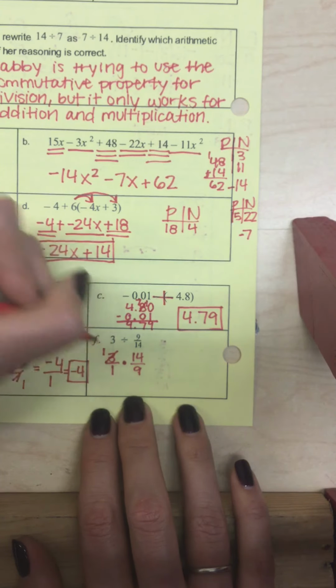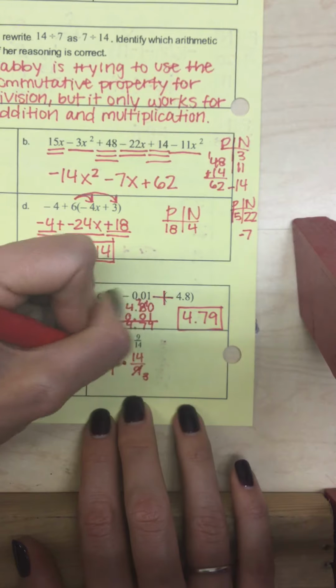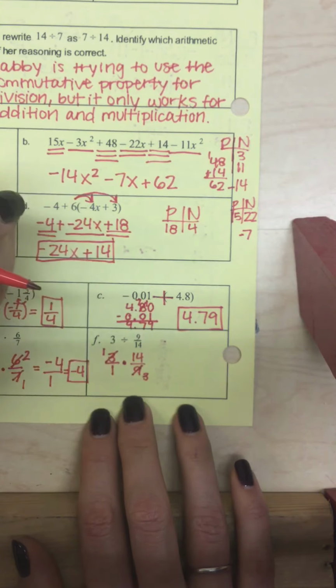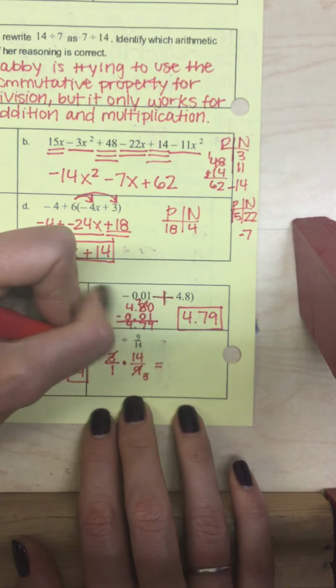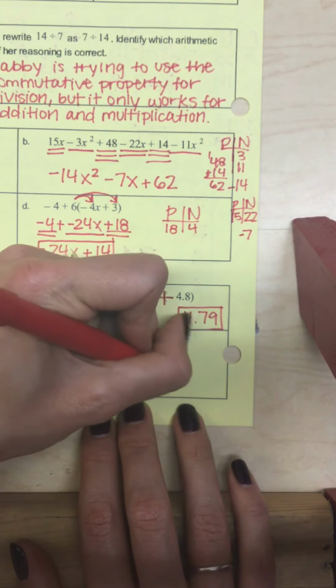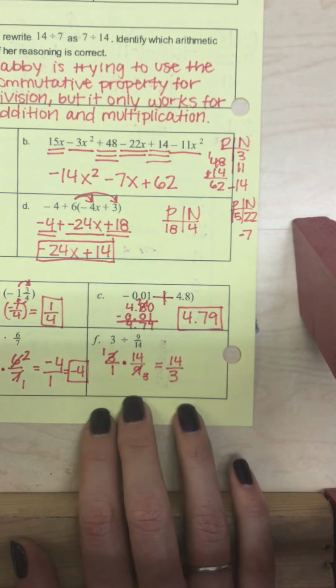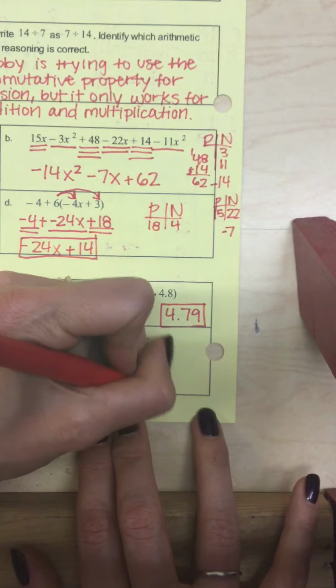3 goes into 3 one time. 9 divided by 3 is 3. 14 and 1, well, 1 goes into everything. Dividing by 1 is not going to help us. So let's look what I have. 1 times 14 is 14. 1 times 3 is 3. I'm not quite done yet because this is still an improper fraction. So now I have to do my division.